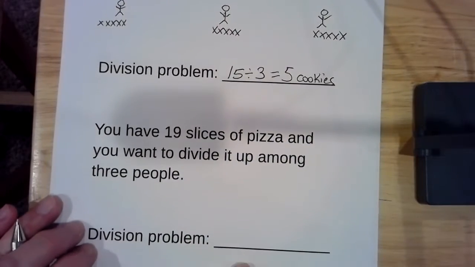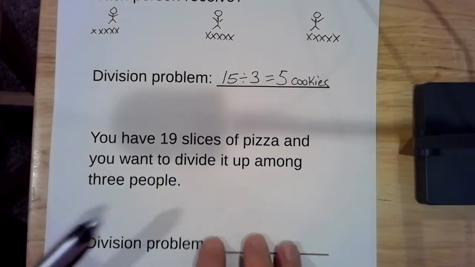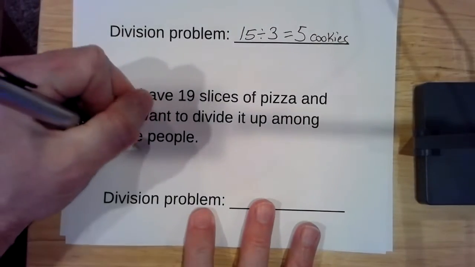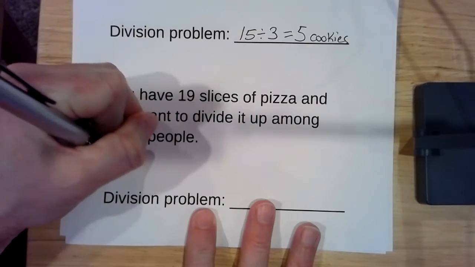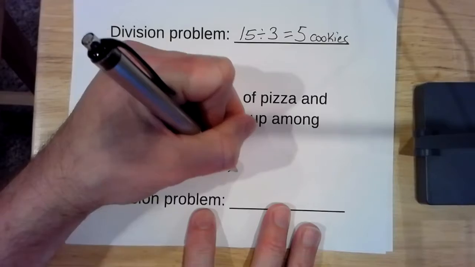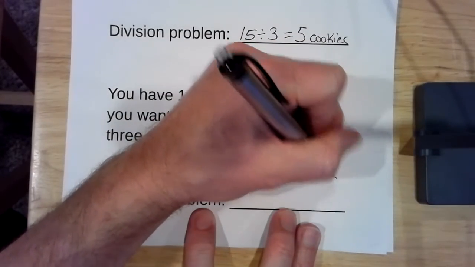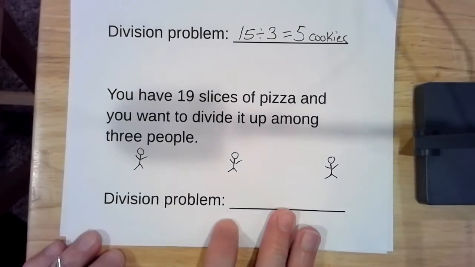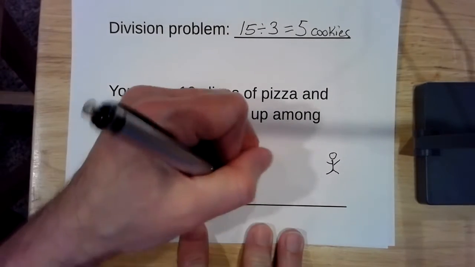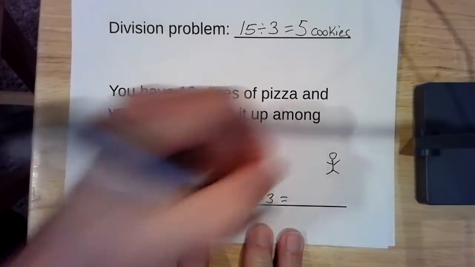Now let's look at the next problem. Let's say we have 19 slices of pizza, and we're going to divide it amongst 3 people. So you and your 2 friends again. So we can do that. There's you and your 2 friends. So we're going to share these 19 slices of pizza amongst 3 people, right? Or 19 divided by 3.